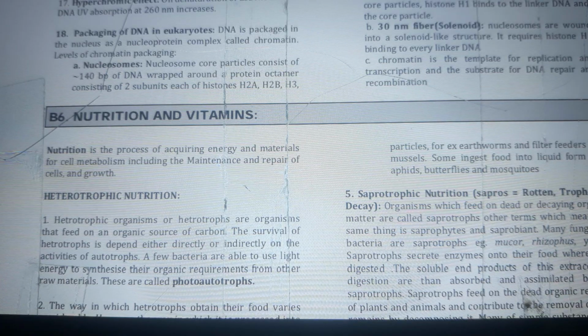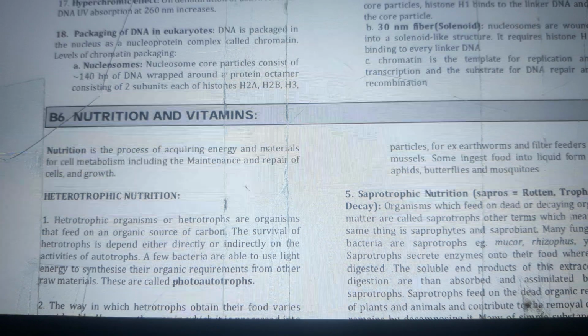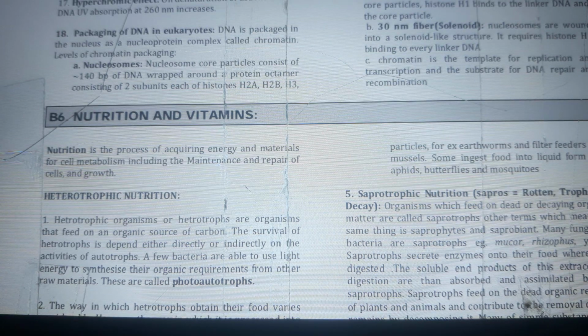Levels of chromatin packaging: nucleosomes. Nucleosome core particles consist of 140 bp of DNA wrapped around a protein octamer, consisting of two subunits each of the histones H2A, H2B, H3, and H4. Linker DNA, about 60 bp, is the DNA between two core particles. H1 binds to the linker DNA and the core particle.